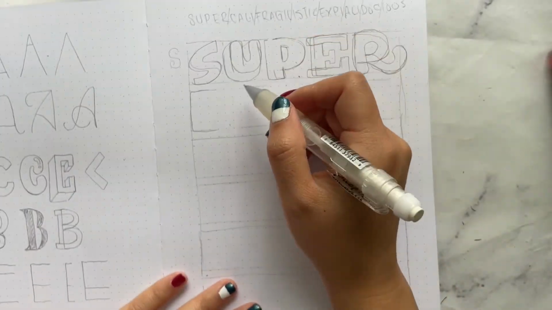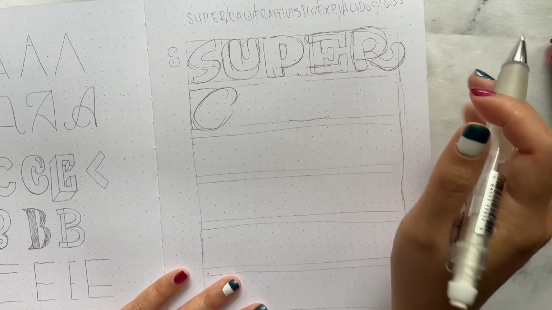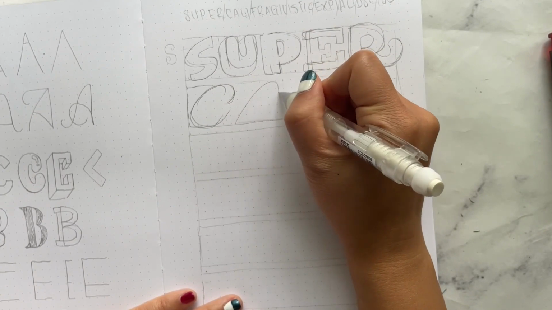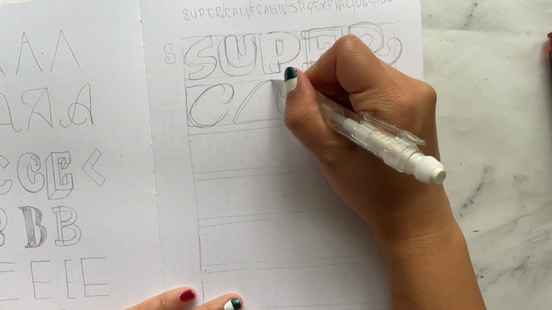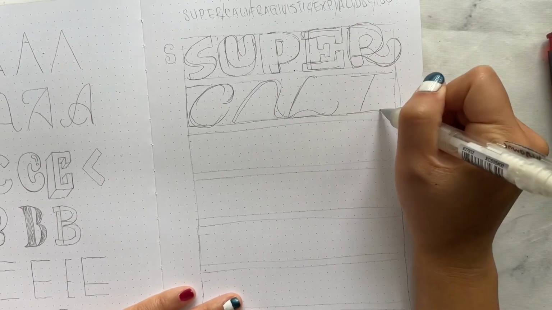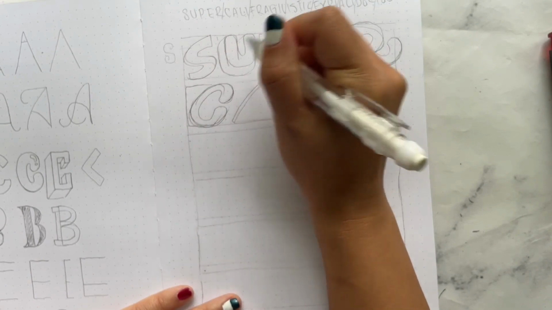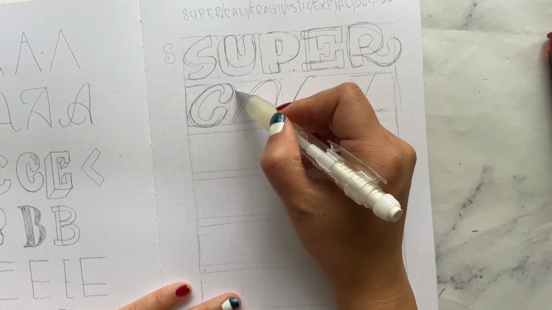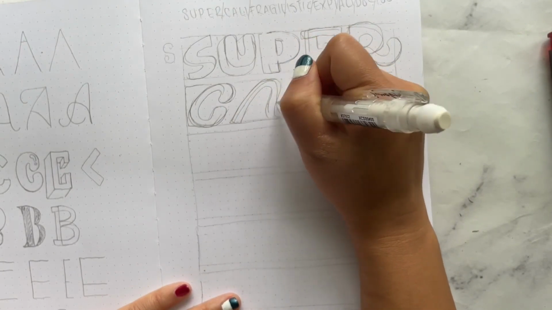Do the C. I'm actually going to do it at an angle because Cali is actually a really short section of the word. So in order to fill up the space, I'm going to do it at an angle. And so there's Cali. I'm going to make the C a little bubbly, but instead of doing the thick downstrokes, I'm going to go opposite and do thin downstroke and thicker upstroke, like so. And then for the A, we'll just do a curve like with the R.